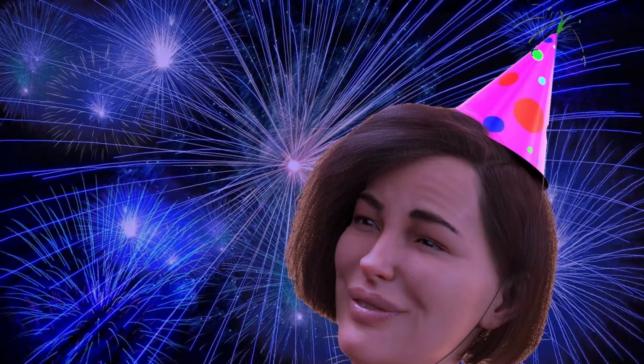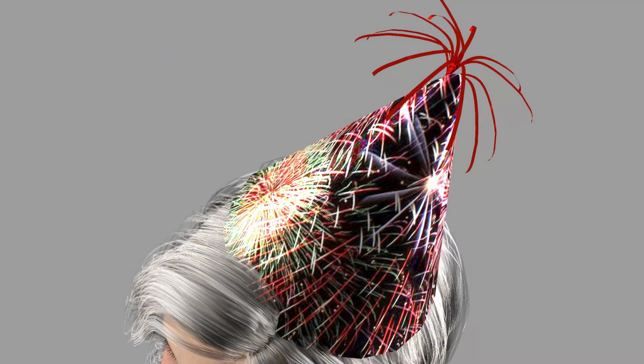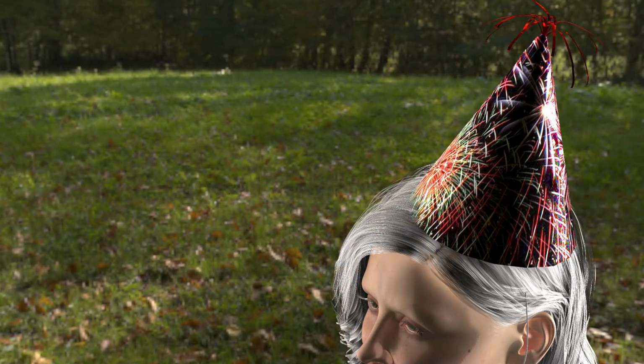This party hat package is based on the festive headwear that can be seen at many holiday gatherings or New Year's Eve celebrations. The hat is perfect for men and women. This asset is perfect for leisure time characters or 3D printing enthusiasts. Our party hat package is fully customizable.